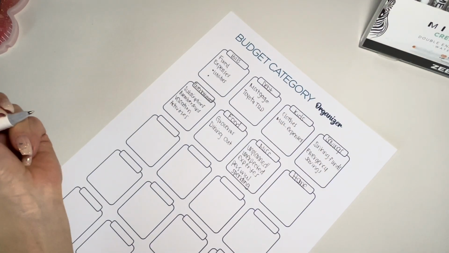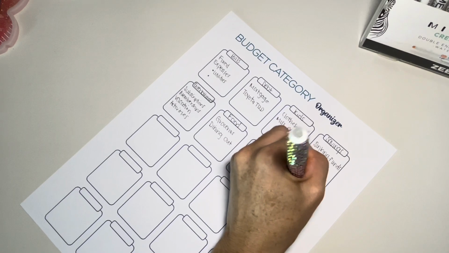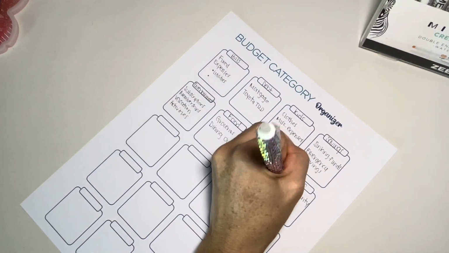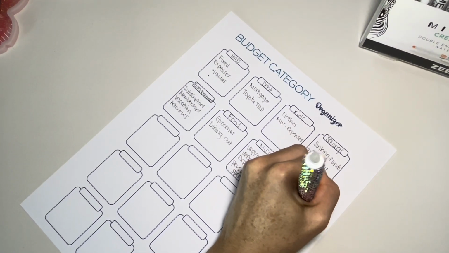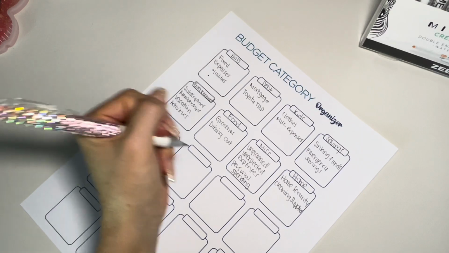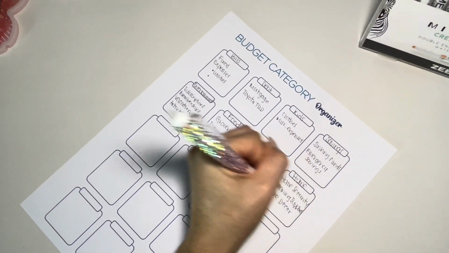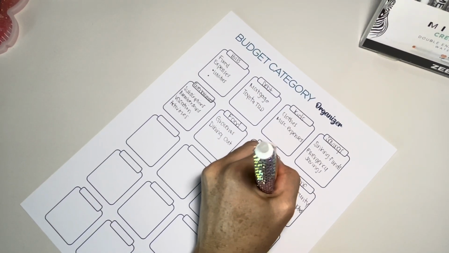Okay, so home. So this would be our home security. This would be cleaning supplies. This would be home decor or home improvement.